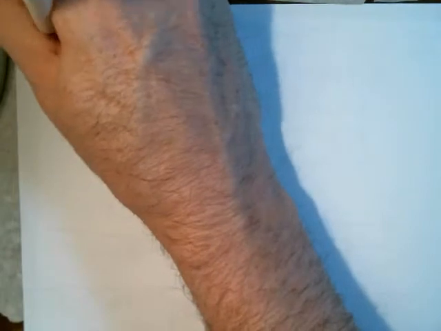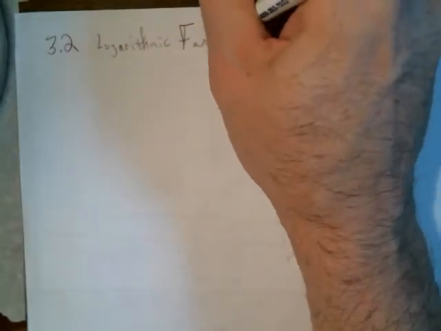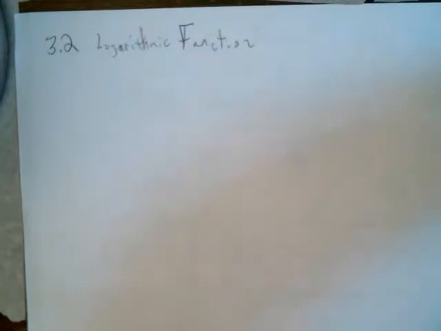Okay, 3.2. So last time we noted that our exponential functions were one-to-one and therefore invertible. What is the inverse then? Well, it turns out to be the logarithmic function. And that's what we're going to talk about in 3.2.